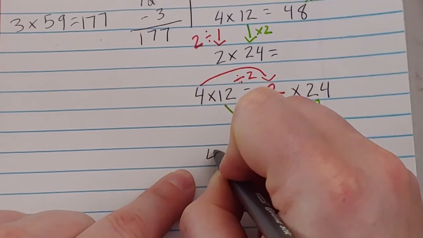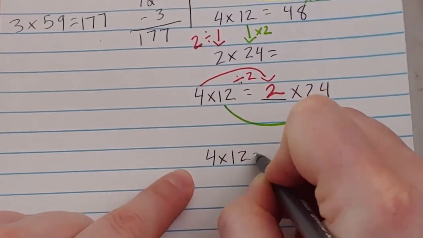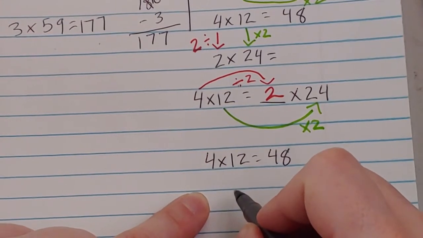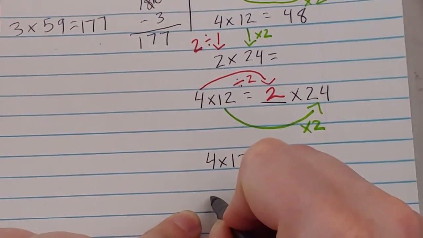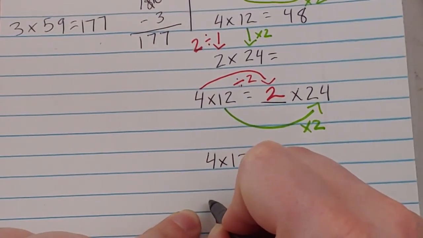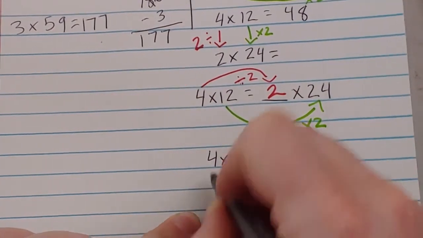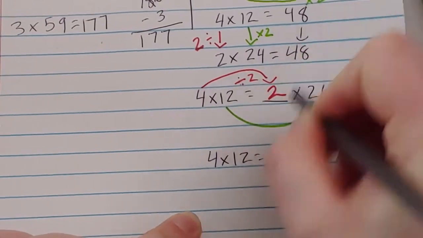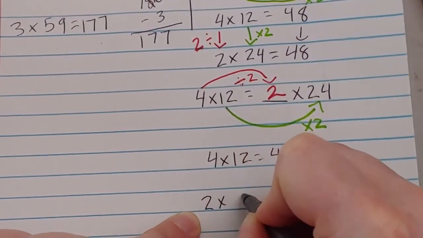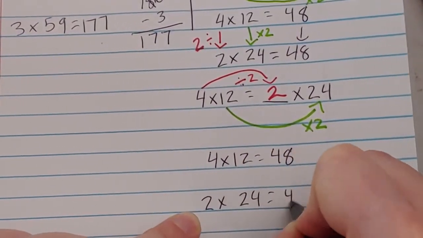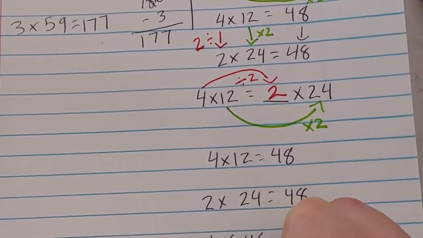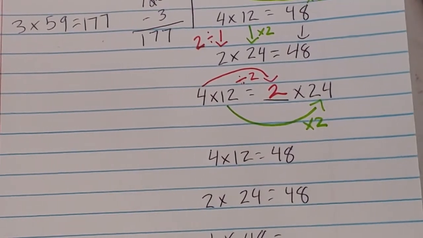So I'll record that last one here. 4 times 12 is 48 as well. So then, how about, oops. So your answer was the same. So 2 times 24 was 48. So 1 times 48. What does that one equal?